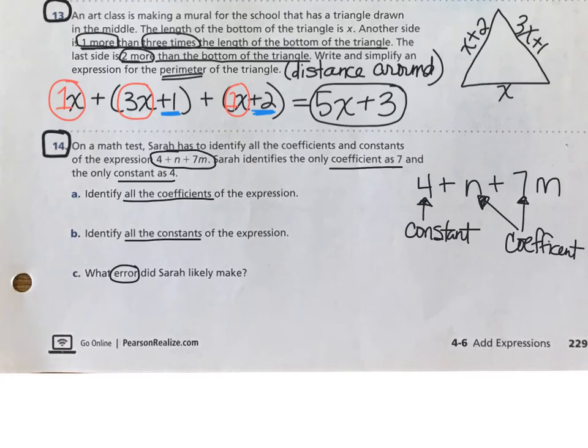Well, the number in front of the n, remember, is invisible, but we still can write it if we want. If I just see the variable by itself, it means there's just one of that variable. So when I identify all the coefficients, I have a 1 and I have a 7.